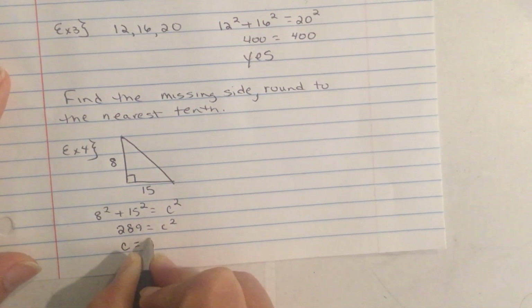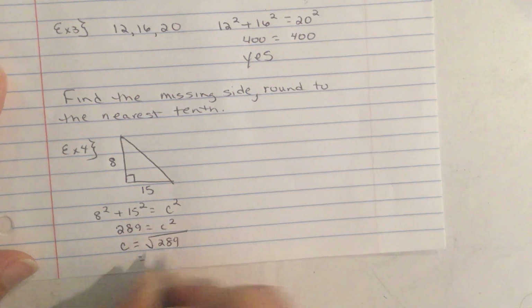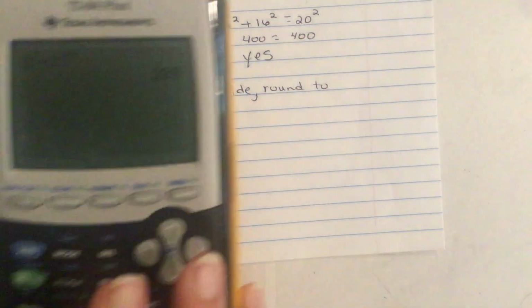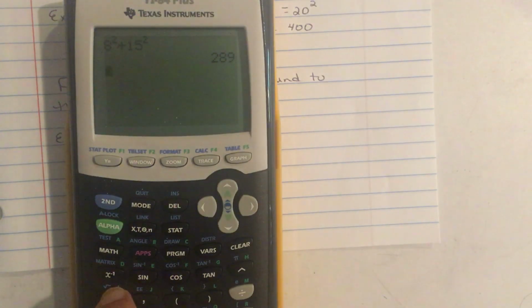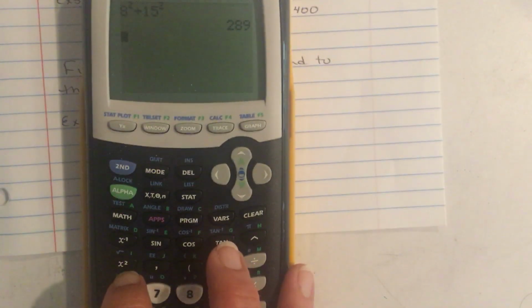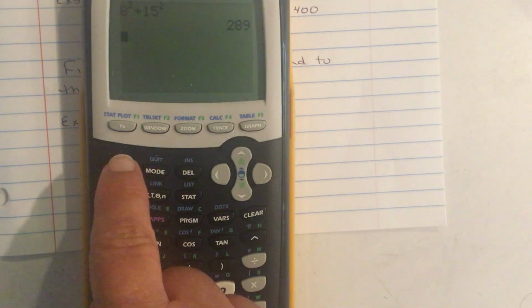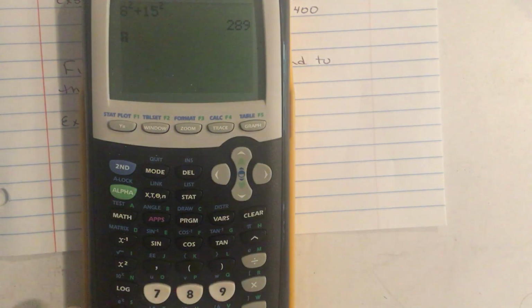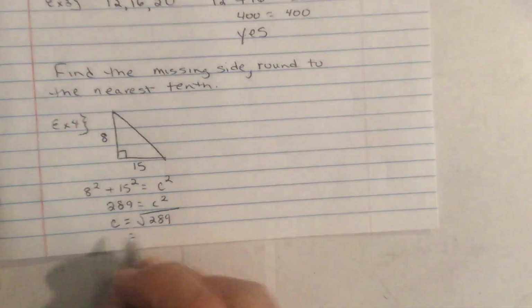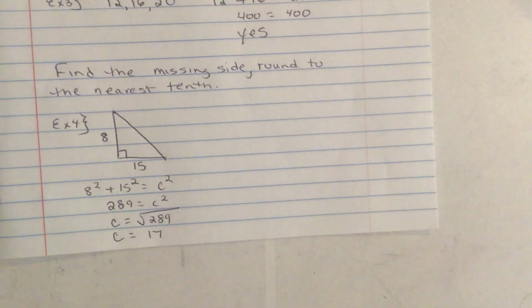To get the hypotenuse by itself, you must take the square root of 289. Now, on your calculator, the square root button is right above your square button. So in order to activate it, you're going to have to hit the second first. So I'll hit the second button, and then the square button, which activates the top part, the square root, and then I enter in the 289, and that gives me an answer of 17. So in this problem, the missing side, which is the hypotenuse, is 17.